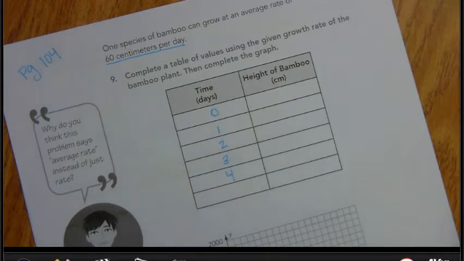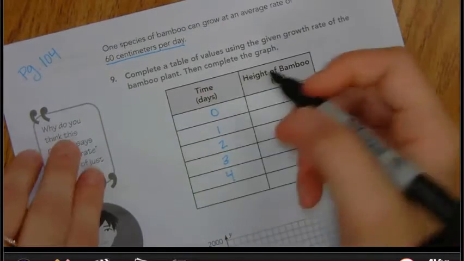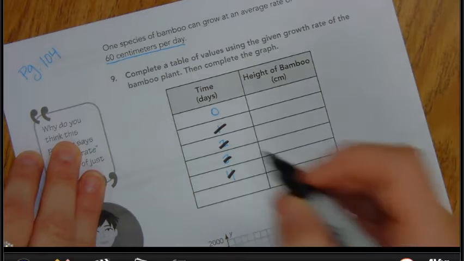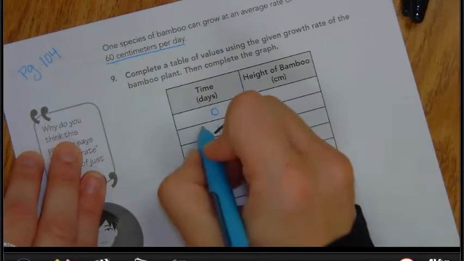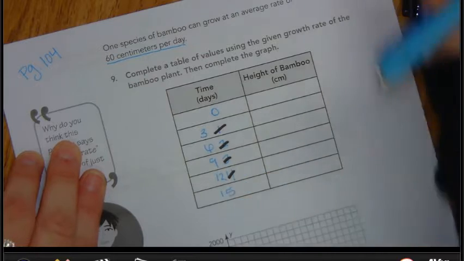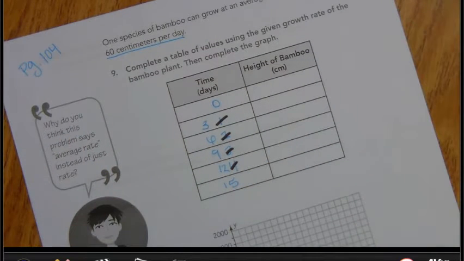let me go back and change this. Let's look at this right here. I should have looked down here. Okay, let's go up by 3. So 3, 6, 9, 12, and 15. Okay, let's use our numbers that we already have.